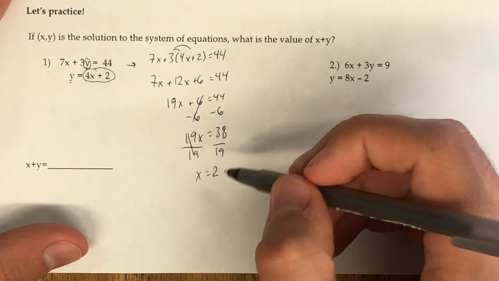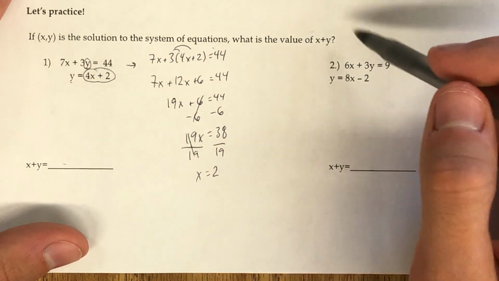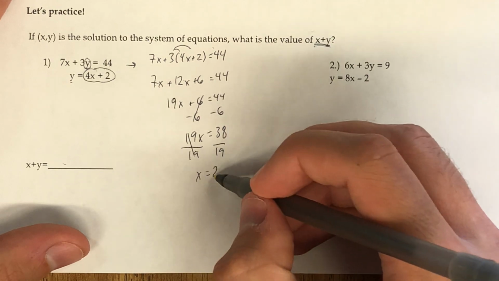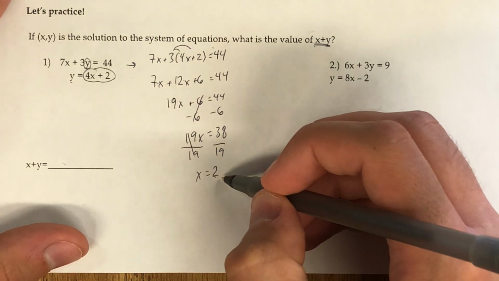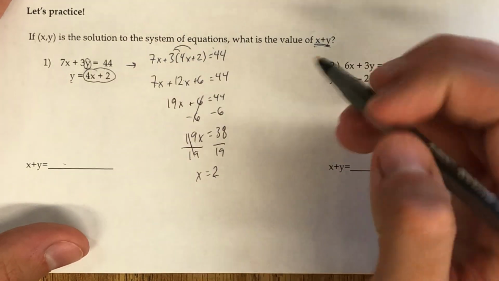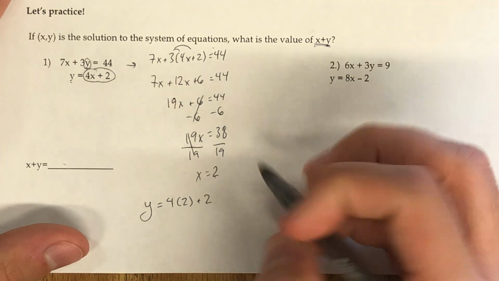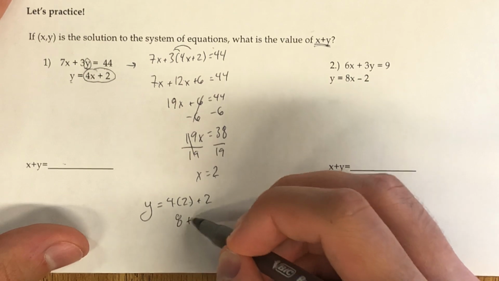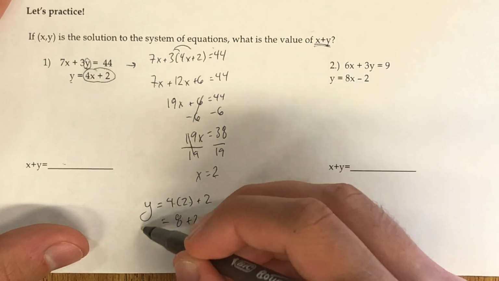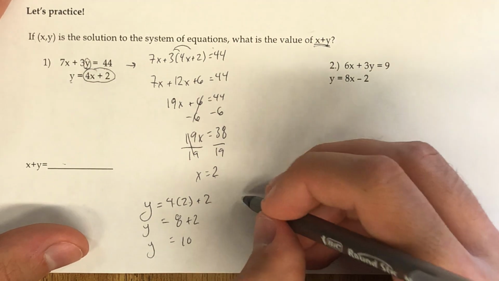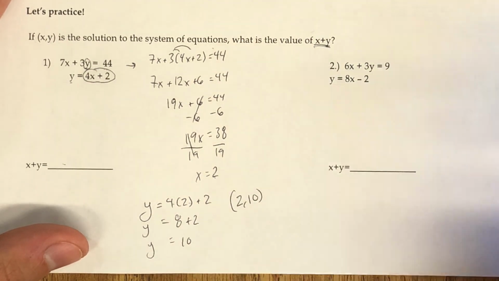So you may be like, oh, x equals 2, all done. Nope. We're looking for x plus y, so we still need to figure out what y is. So next, we've got to substitute our 2 in for x here. So we'll have y equals 4 times 2 plus 2. 4 times 2 is 8, plus 2 is 10. So our y value is 10, or in other words, our solution to the system would be (2, 10).